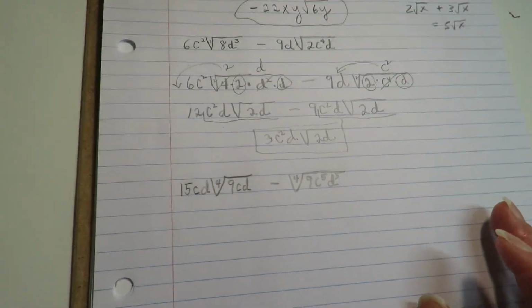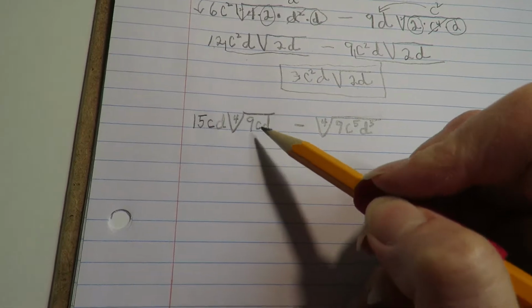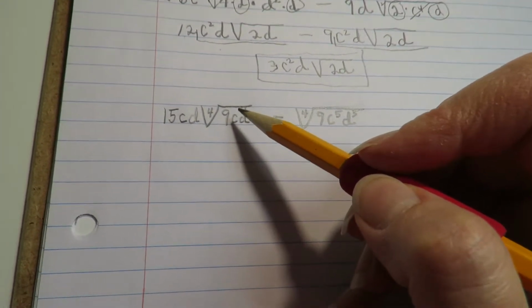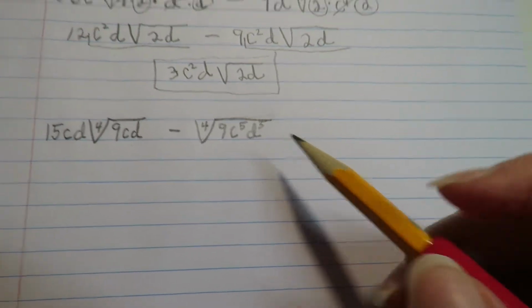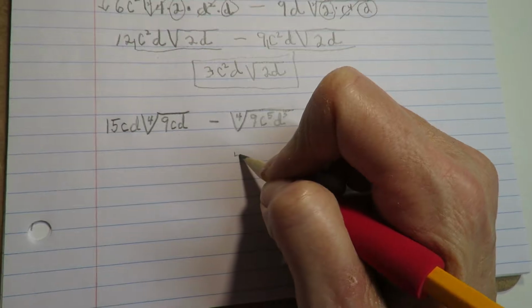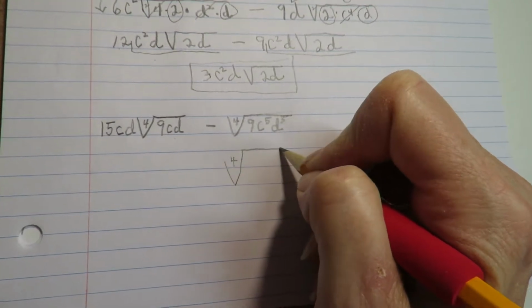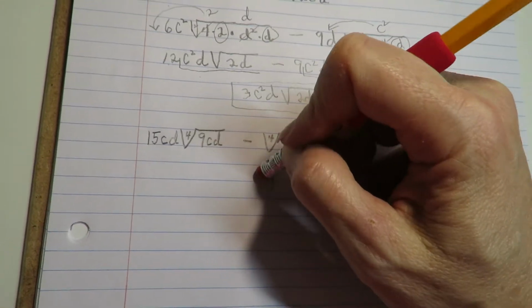This is now a fourth root. So when we look at the first one, there's nothing to simplify here. There's no perfect fourth under the radical. All right, but if we look over here, there's some stuff we can do, right? We can break down a few things here. I'll just work on simplifying this radical and then I'll pull everything down, okay?